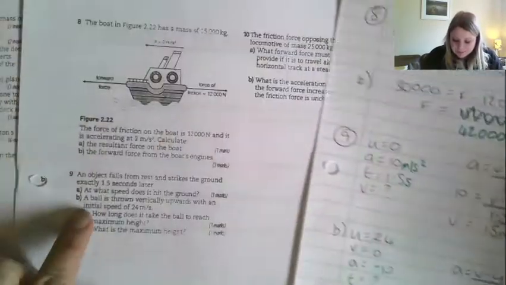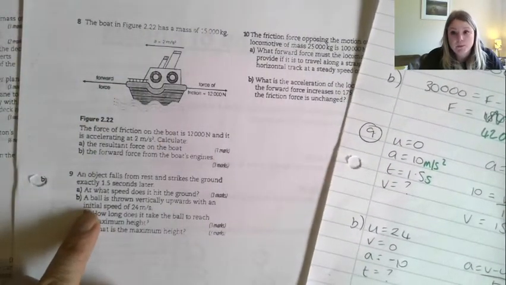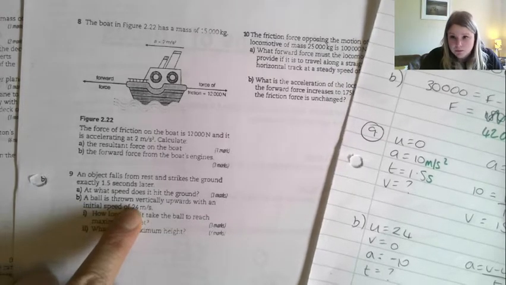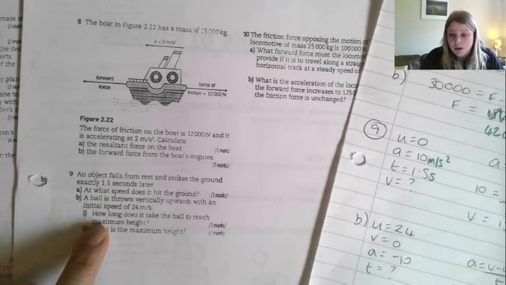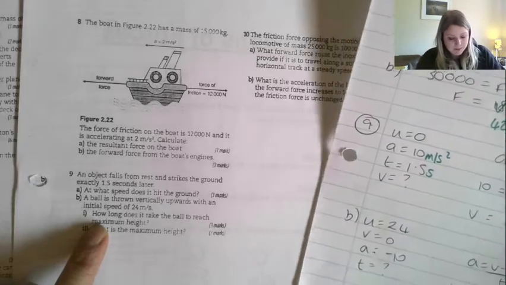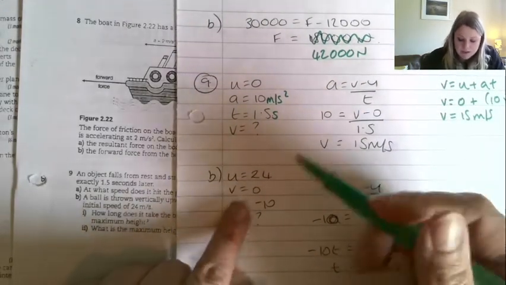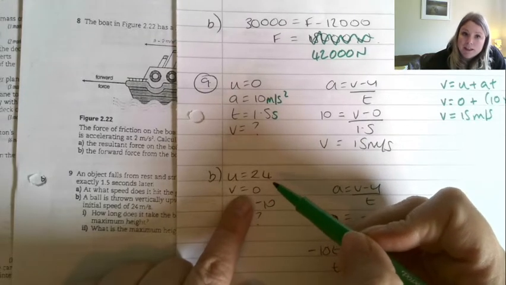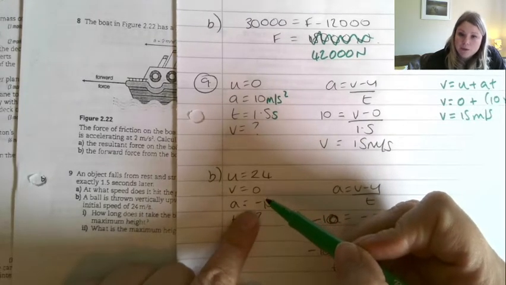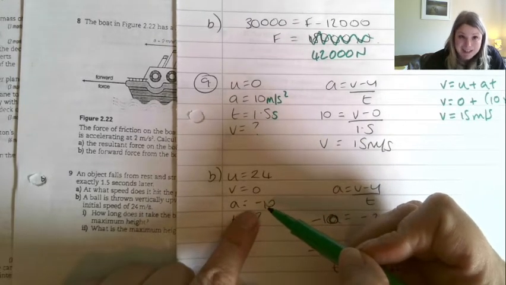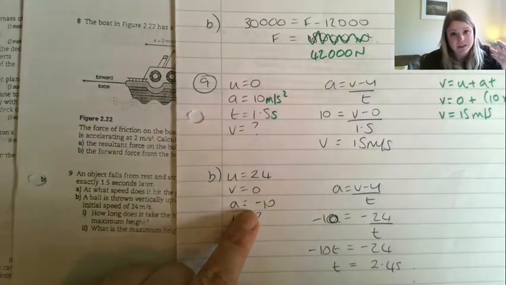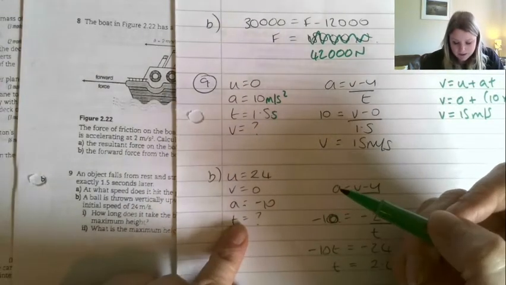Part B. A ball is thrown vertically upwards with an initial speed of 24 meters per second. Part 1. How long does it take the ball to reach maximum height? So u is 24 meters per second up the way. At its maximum height, its speed is going to be 0. So its acceleration is going to be minus 10, because it's accelerating down the way or decelerating up the way. And we have to find the time.